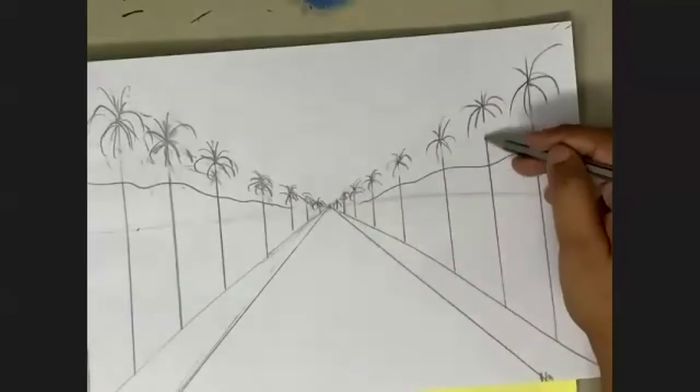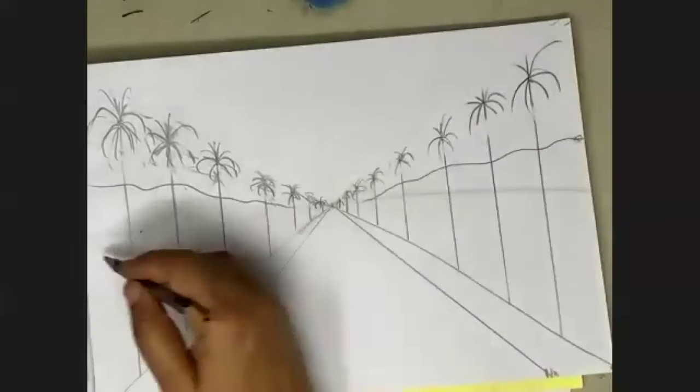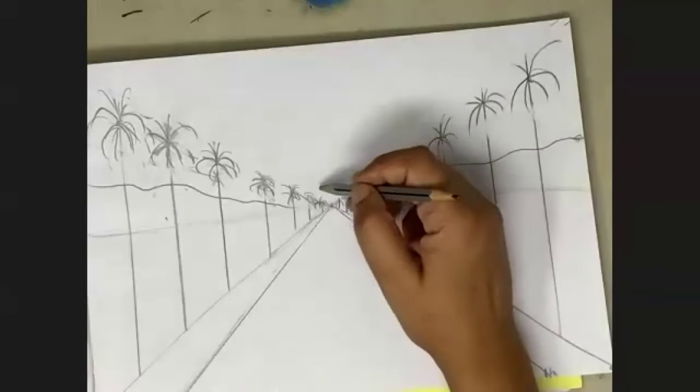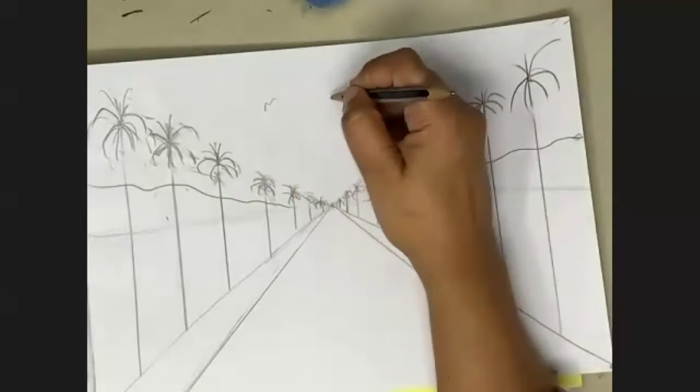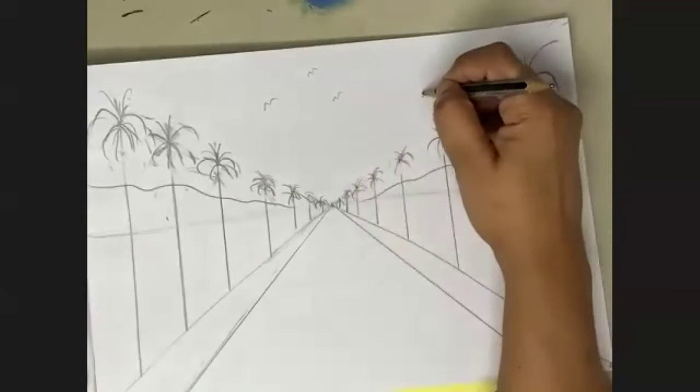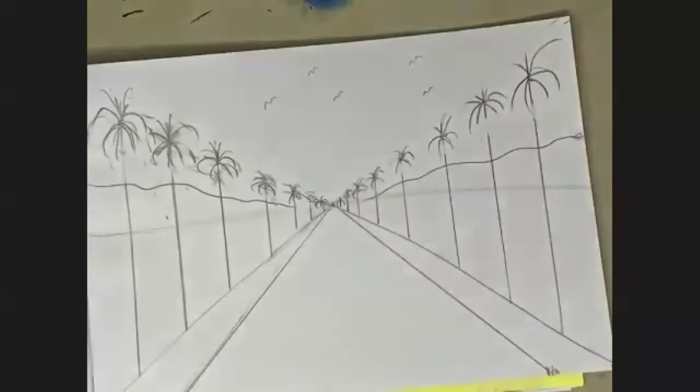Not very close to this. Just keep a little distance. And this is your artwork ready. If you want to show a sun, you can. You can show the sun and some birds. This is enough. Okay? And here you can see one more point has ended. Okay?